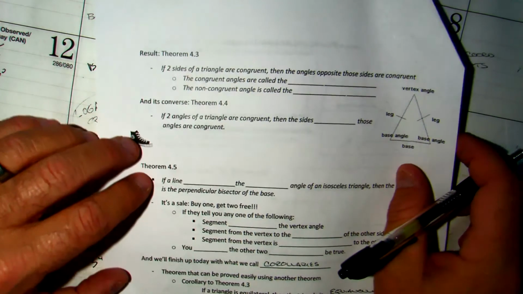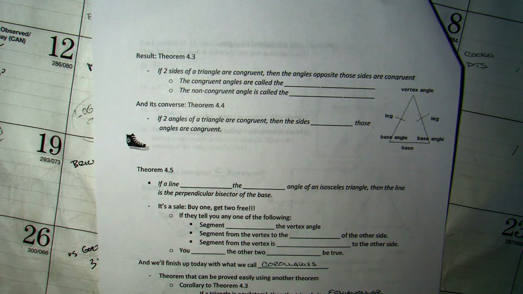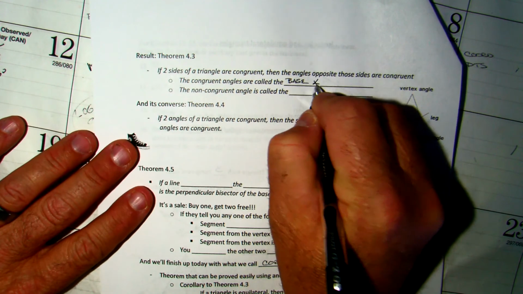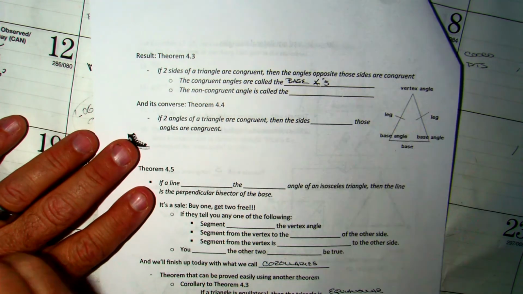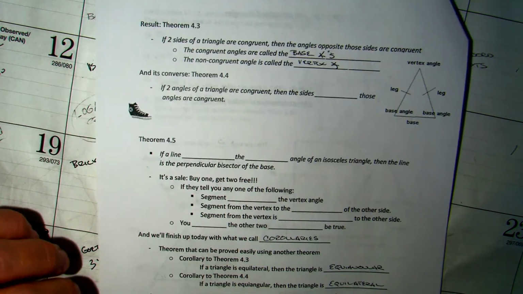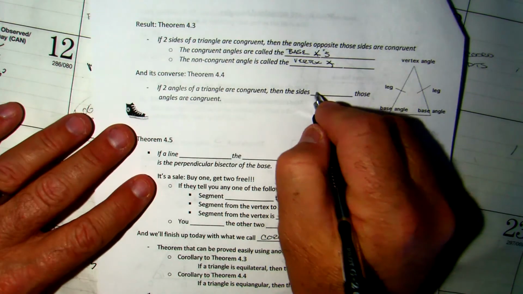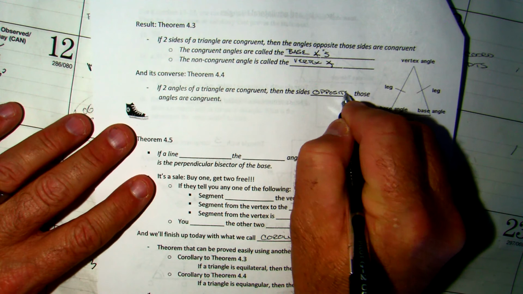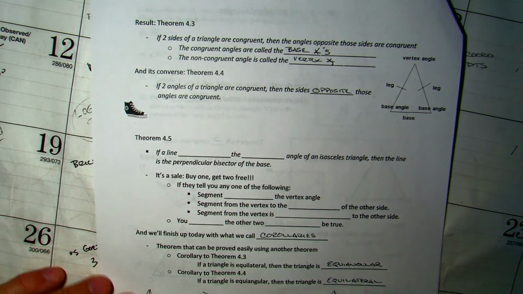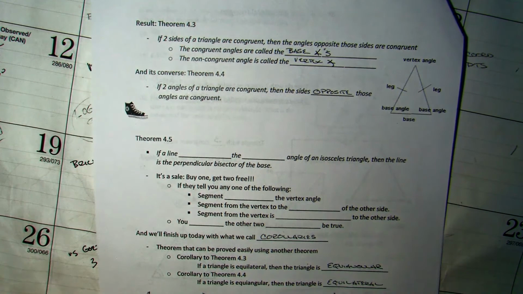Listed in Theorem 4.3, if two sides of a triangle are congruent, then the angles opposite those sides are congruent. The congruent angles are called the base angles. The non-congruent angle is called the vertex angle. If two angles of a triangle are congruent, then the sides opposite those angles are congruent. That's the converse, which means you can write it in biconditional format if we want. Two sides of a triangle are congruent if and only if the two angles opposite them are congruent, and vice versa. Alright, so now you know, you don't have to prove it again, the base angles are always going to be congruent.